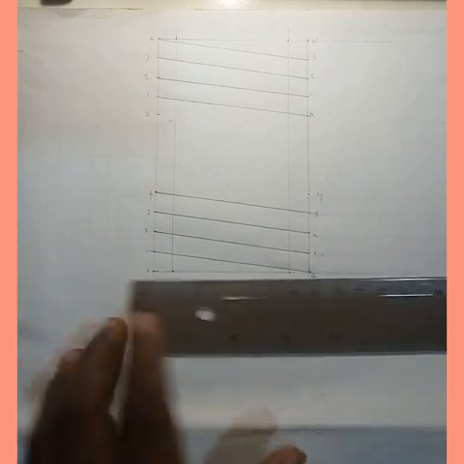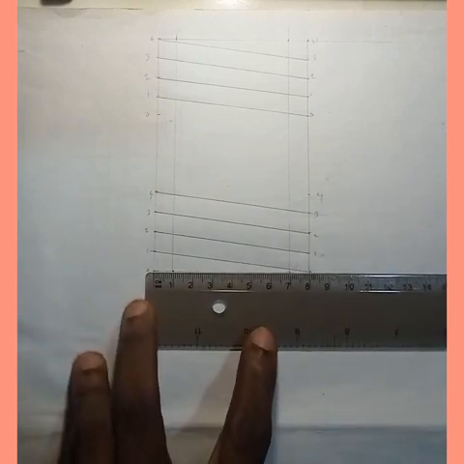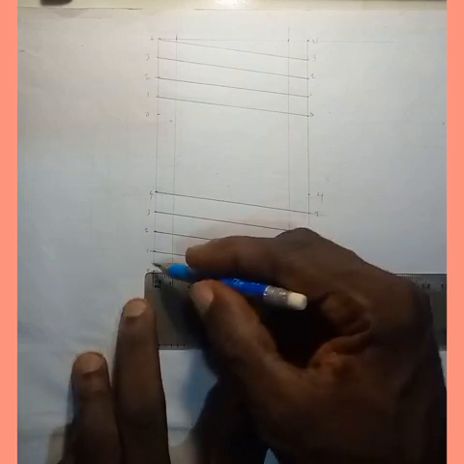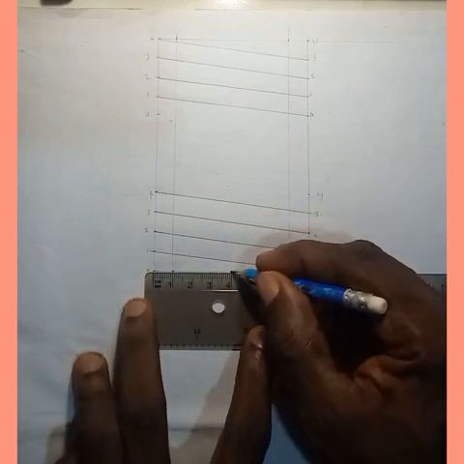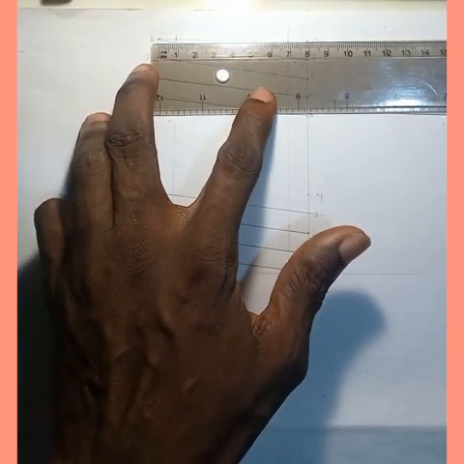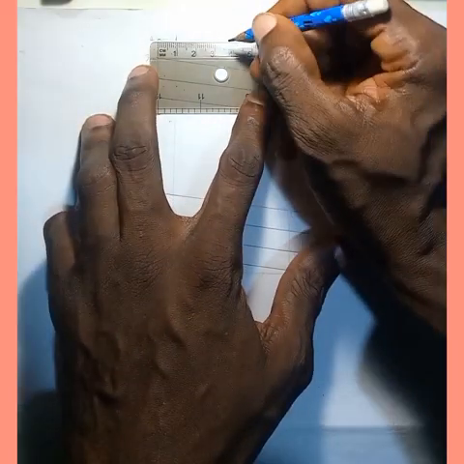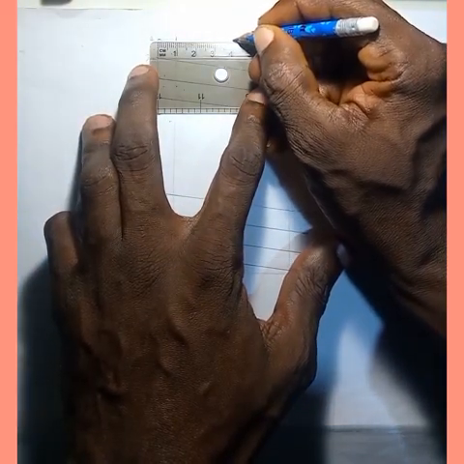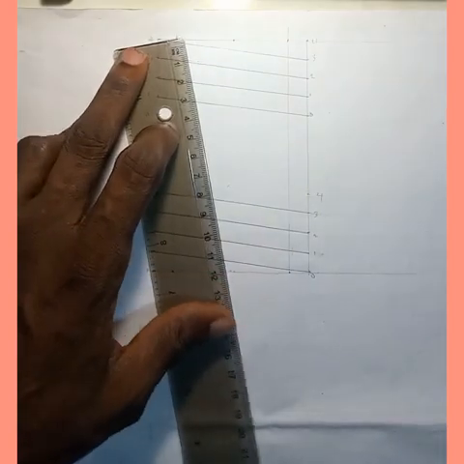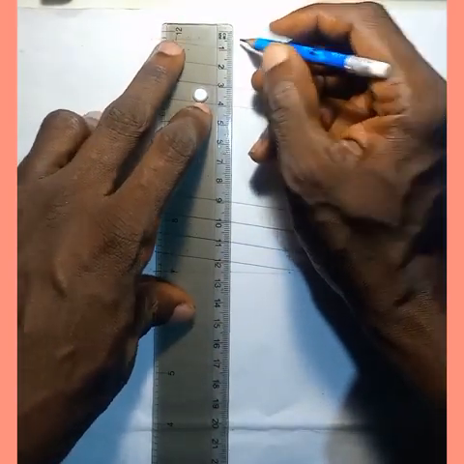So you also need to take note of the midpoint. So now the midpoint here is going to be 4. Don't forget the diameter is 8. So the midpoint here as well is also going to be 4. So you take note of the midpoint, and then use your center line. Use your center line to join.